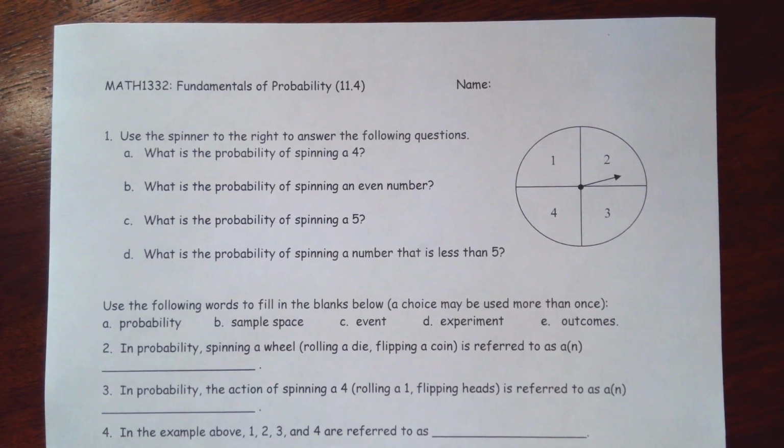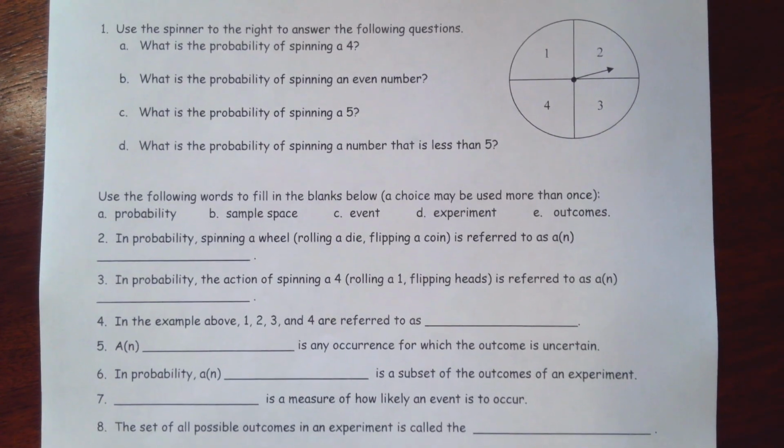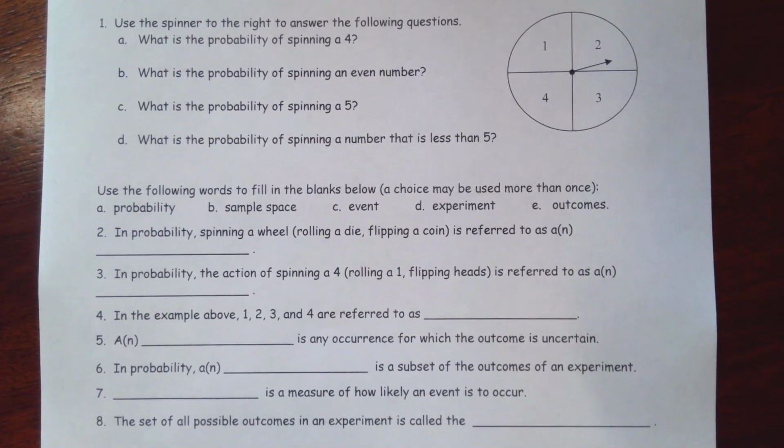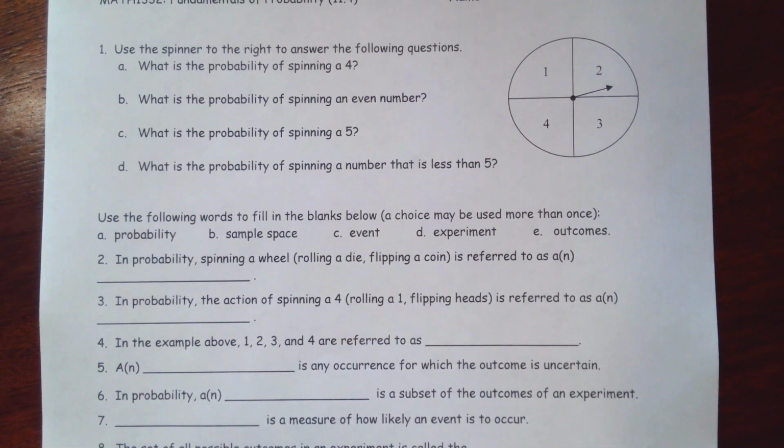So I think most people have seen some things with probability, so I'm going to ask you to try to do numbers 1 through 8 here. Do as much as you can and then turn the video on. Alright, let's see how you did.